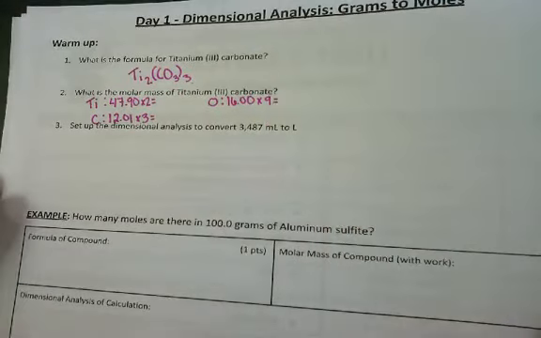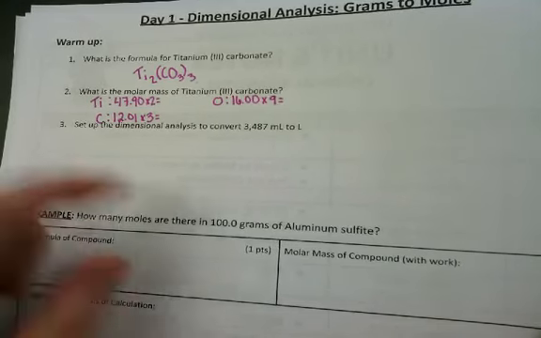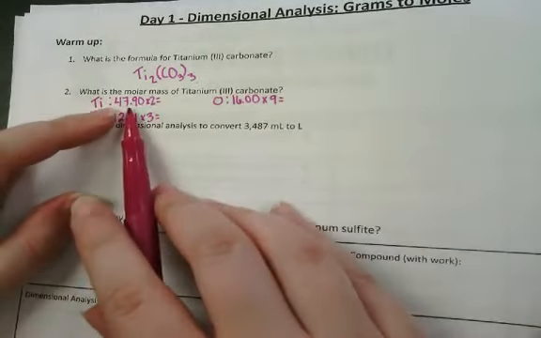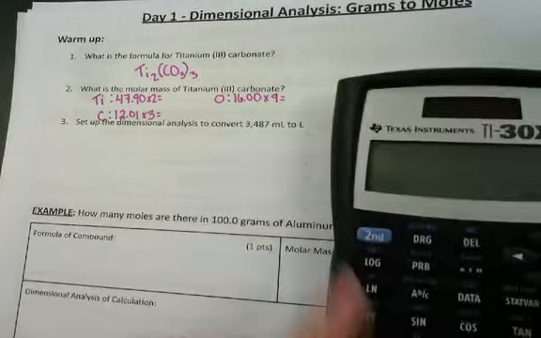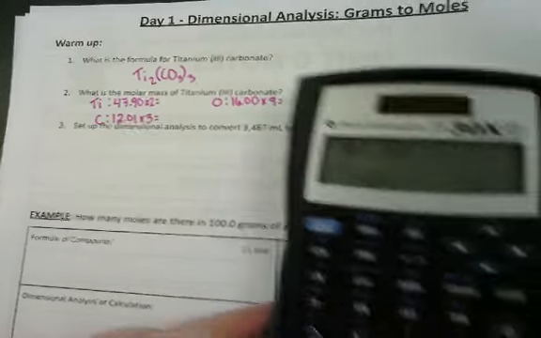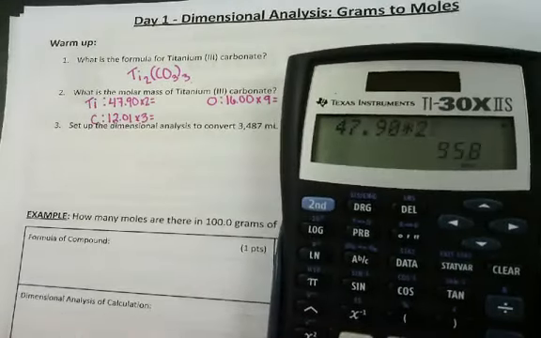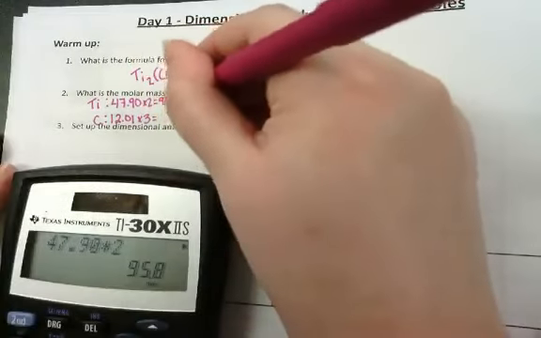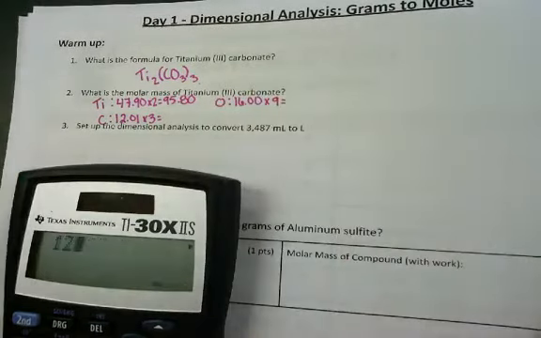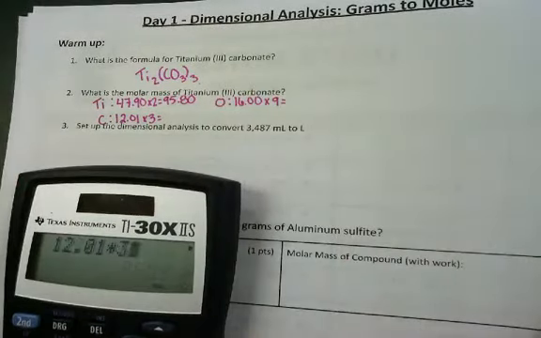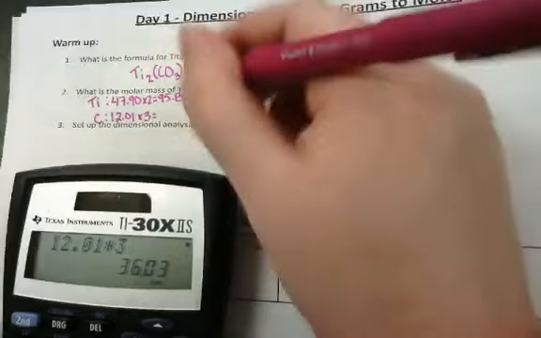So we're going to plug these numbers into the calculator. We're going to do 47.90 times 2, and we're going to get 95.80. I'm going to do that for carbon, so carbon is 12.01 times 3 gives us 36.03.